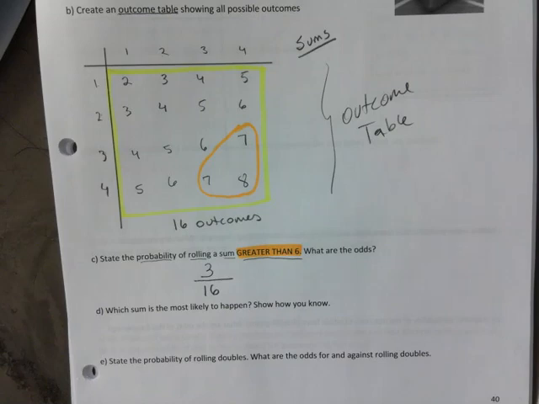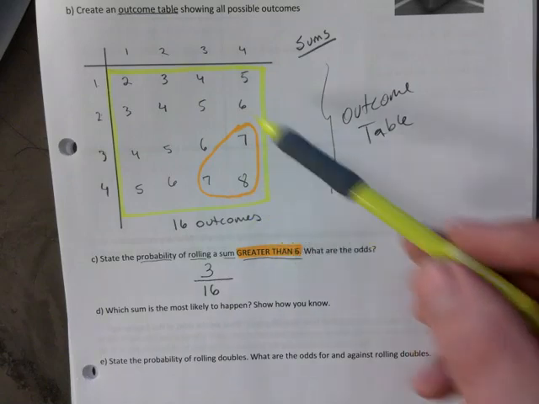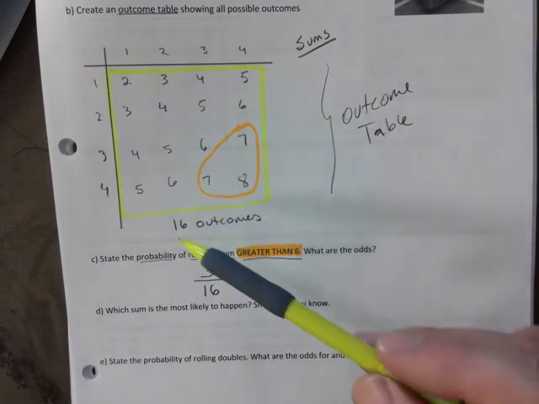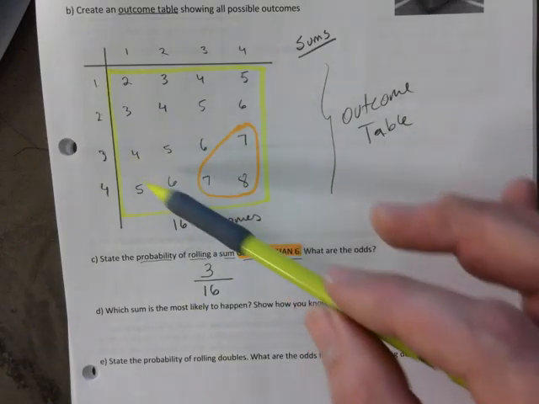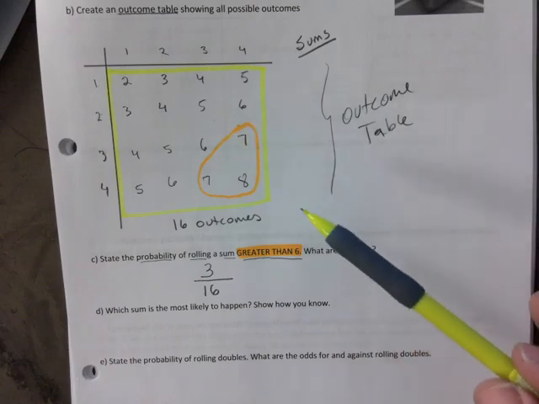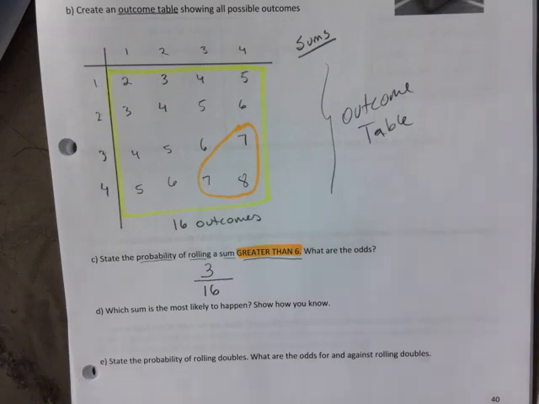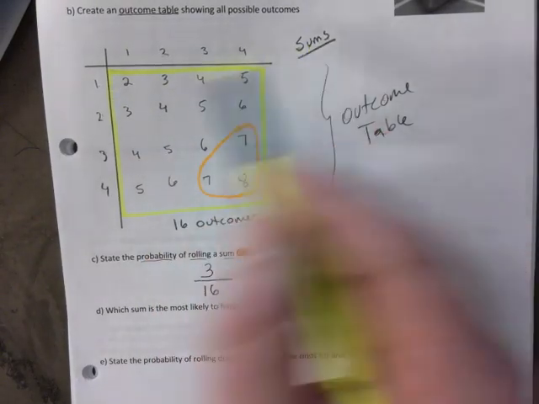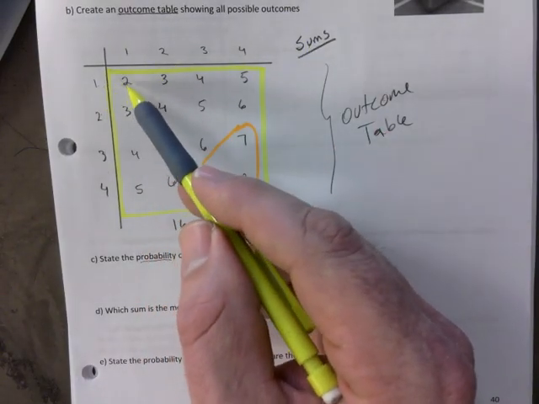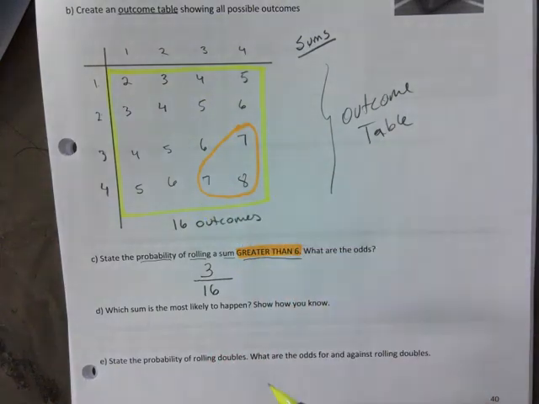I can tell you that on the exam, I've only ever seen them already have this filled in, and they ask you a bunch of questions. They never ask students to fill this in. On the test, I will have one where I ask you to fill this in. So full disclosure, you just got to know, oh, sum, that means adding them. So just add them up and fill in this box.